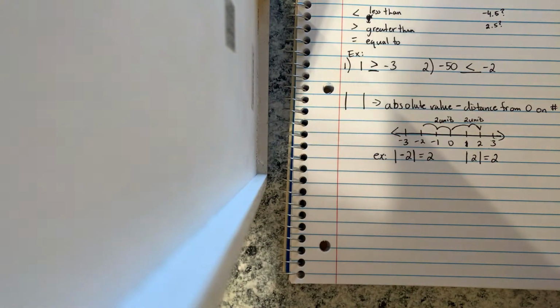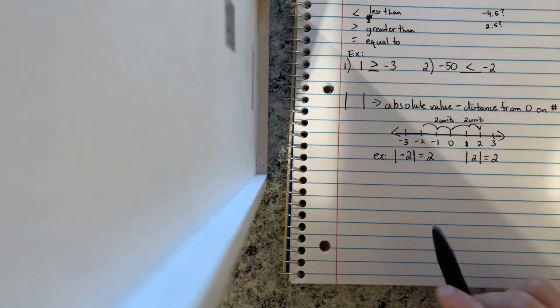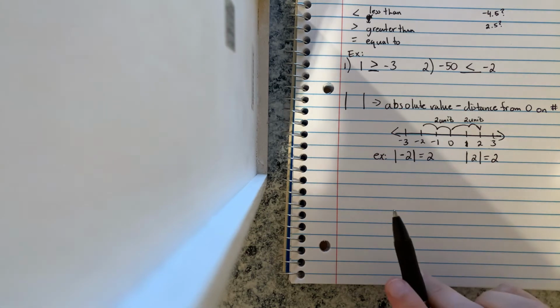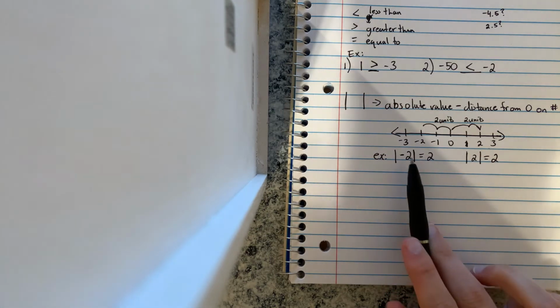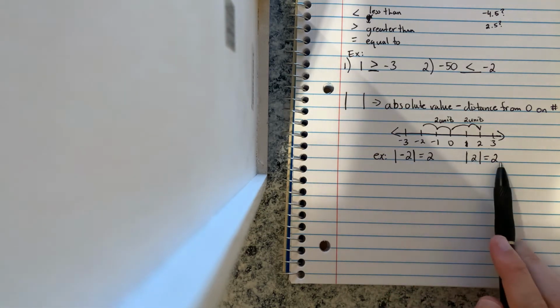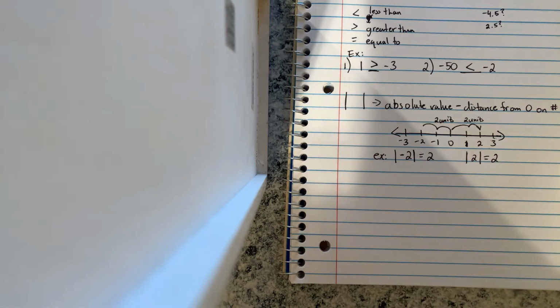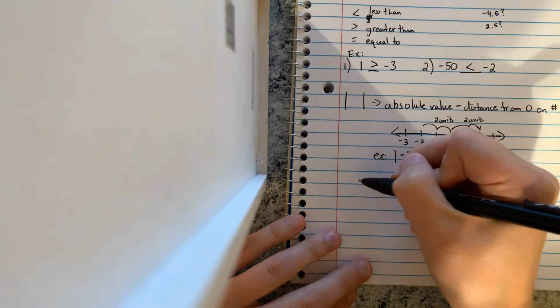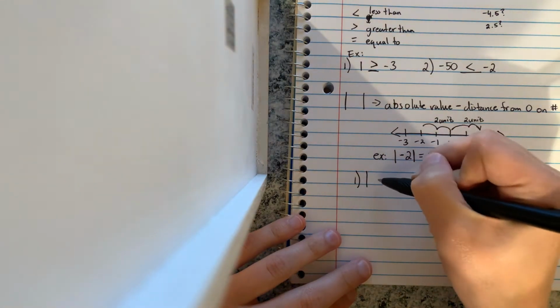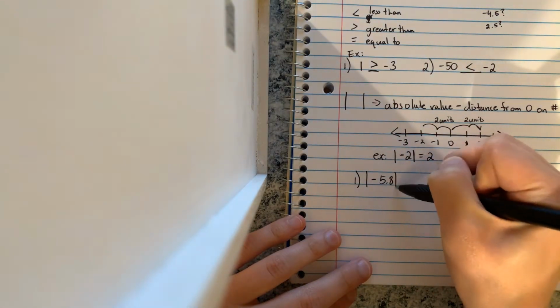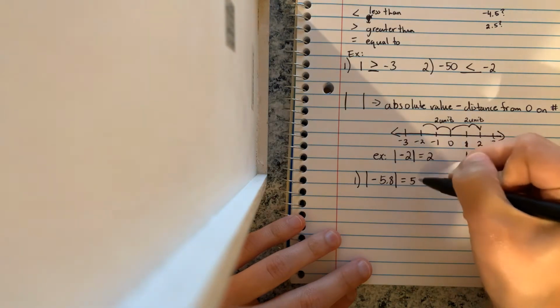Okay, an absolute value should really never have an outcome of a negative number because it's always representing a distance. So normally you're changing your negative to a positive, your positive is going to stay positive. Okay, and that's why, because of the way the number line works. So that goes for any type of number. If we have negative 5.8, the absolute value of that is going to be a positive 5.8.